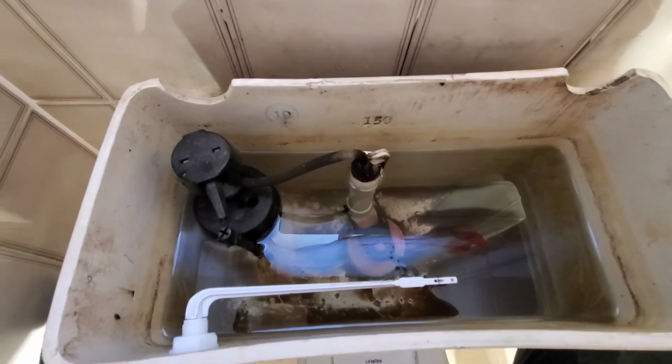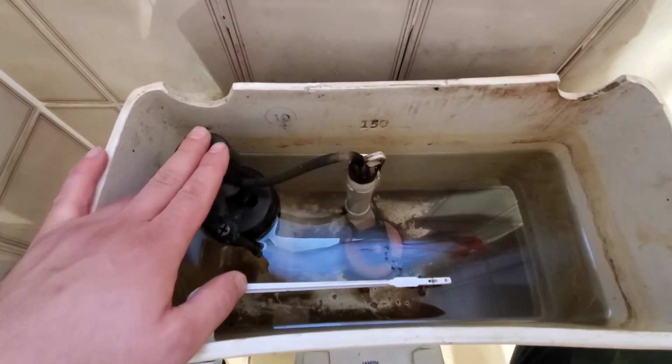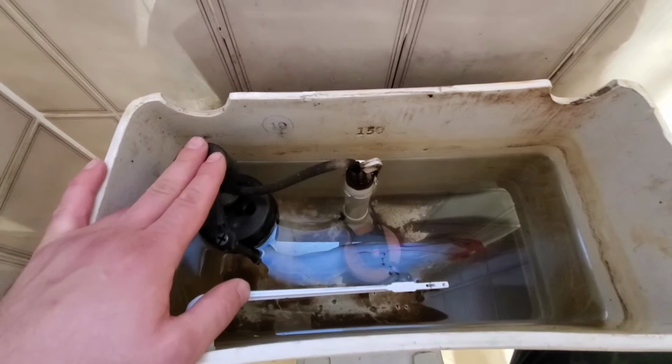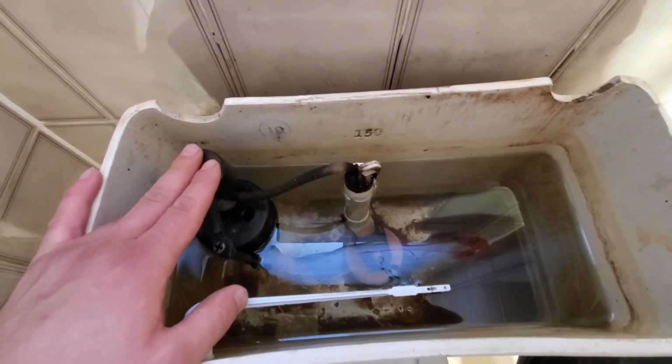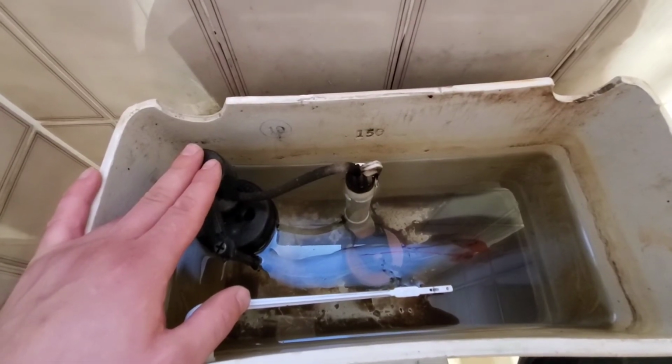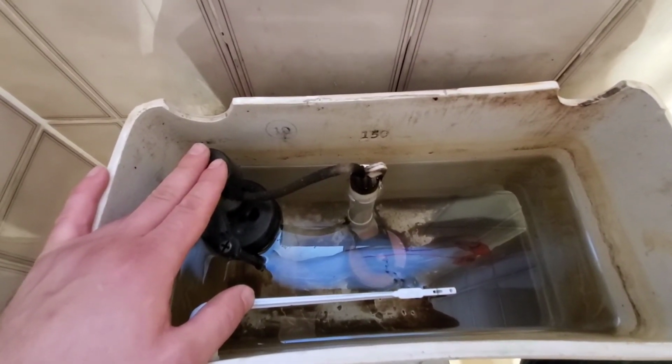So if your fill valve kicks on randomly, you may have a flapper problem, and it can be tougher to tell when the leak is so slow, such a weeping leak, that you can't hear anything.